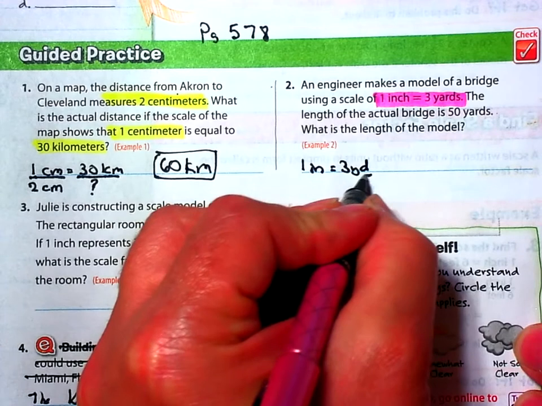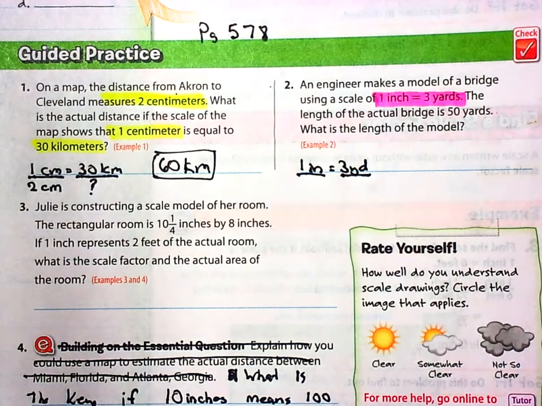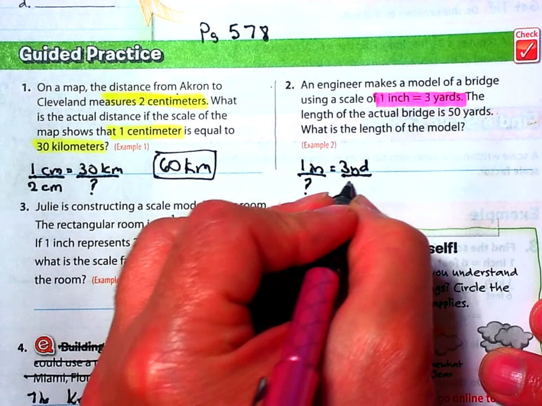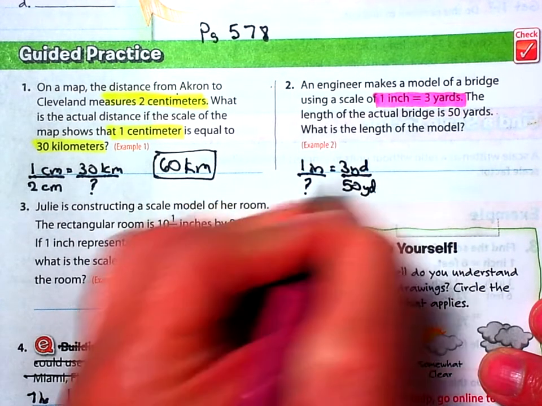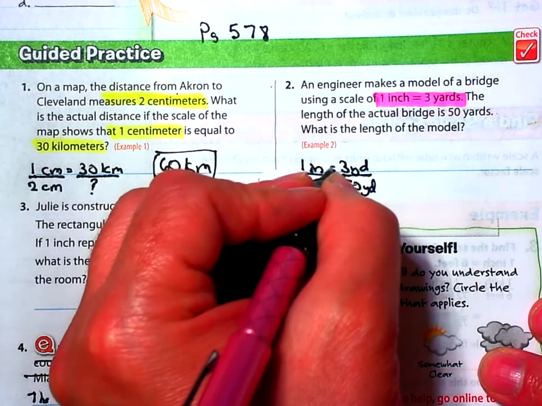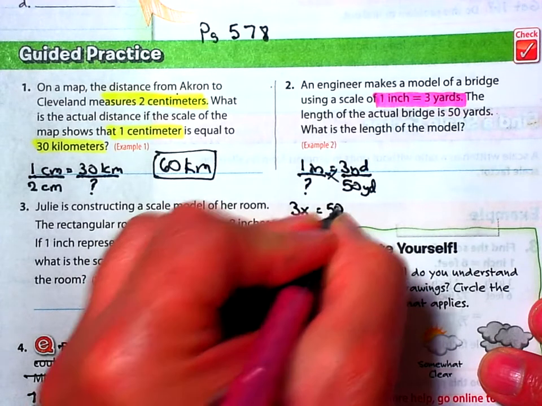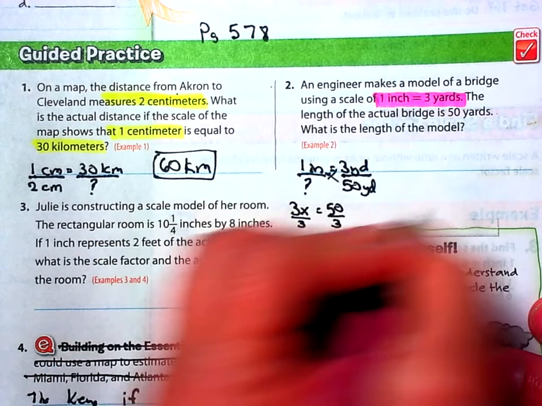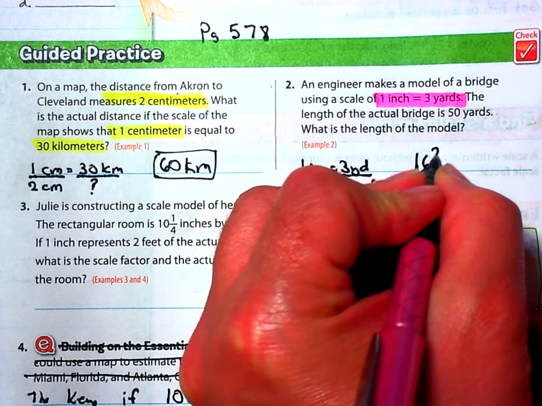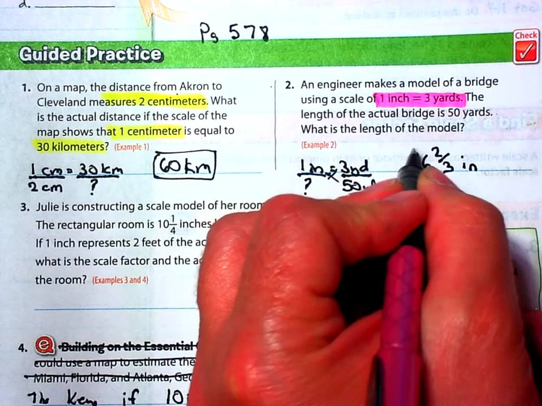But in this case, they told me, well, I don't know what the model is. I'm trying to make the model. So that was kind of that unknown. But it told me the actual bridge is 50 yards. So what is it in the model? So really, I'm cross-multiplying here. So that becomes 3x equal to that 50. Divide by 3. And when I do this, I get 16 and 2/3. And because I want that unit to match, of an inch.